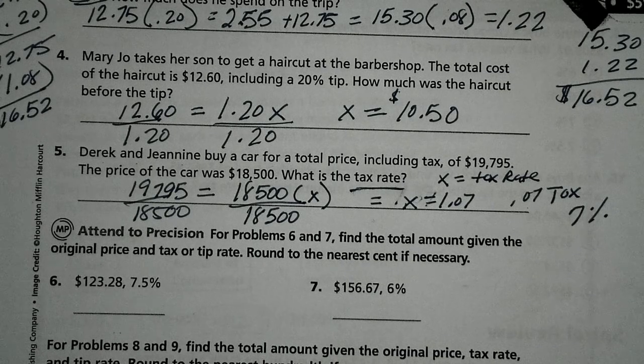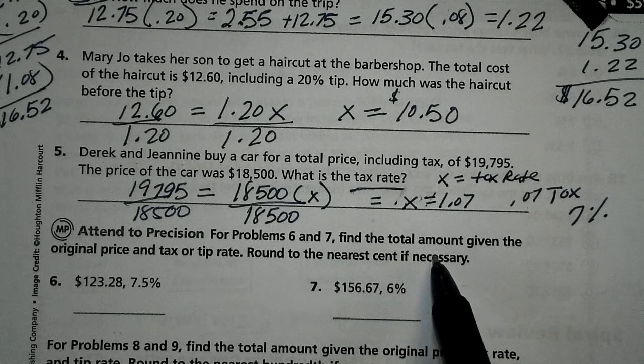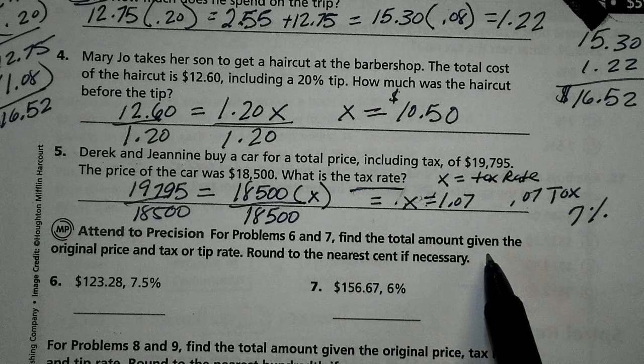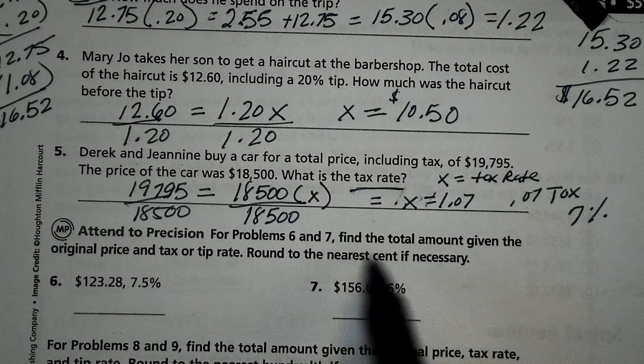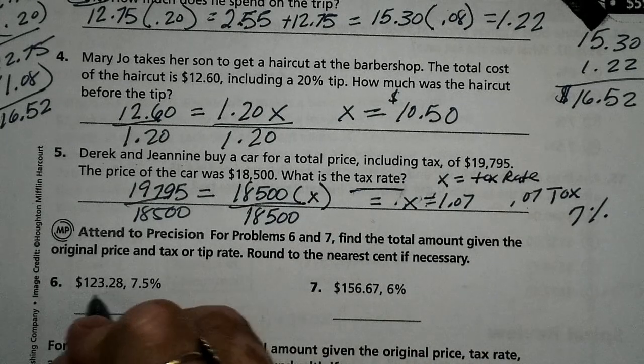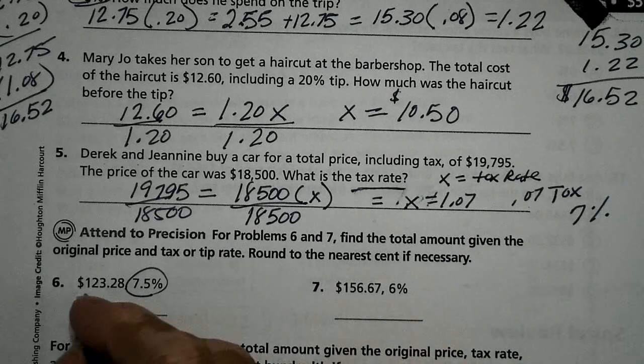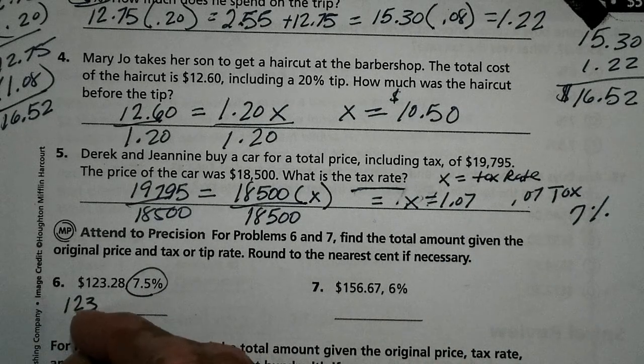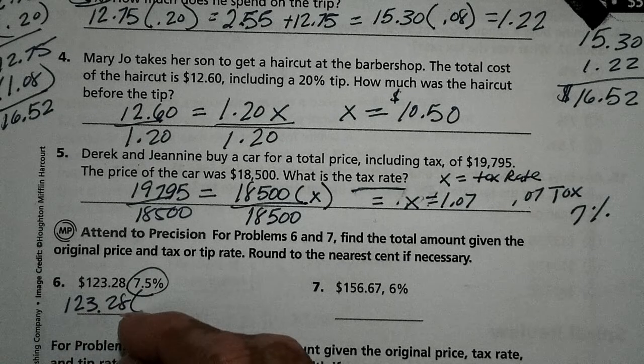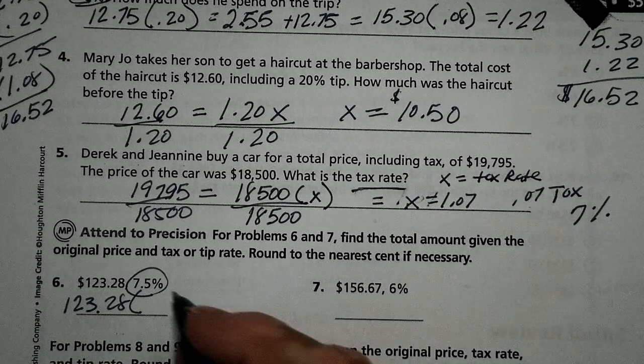All right, so let's look at number 6. So in problem 6 and 7, find the total amount given the original price. So we have the original, and then this is the tax. So these are pretty easy, right? So we're just going to do 123.28 and then multiply.